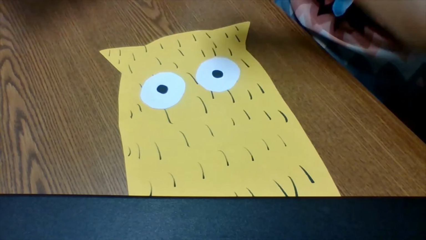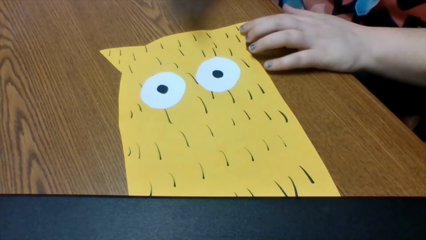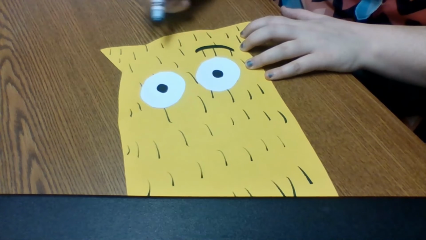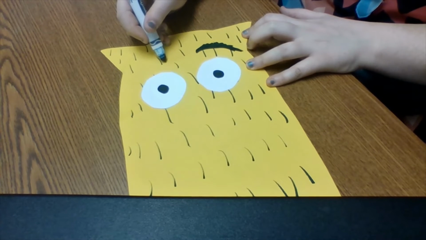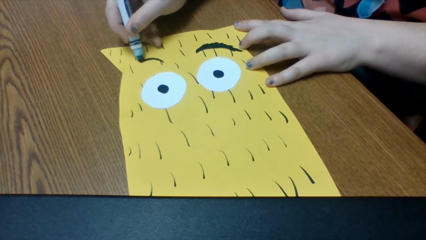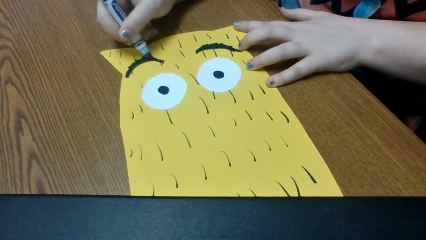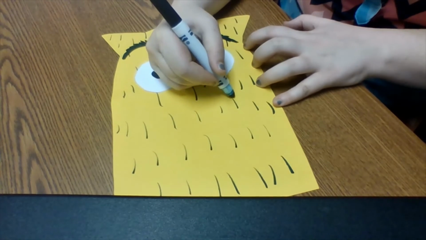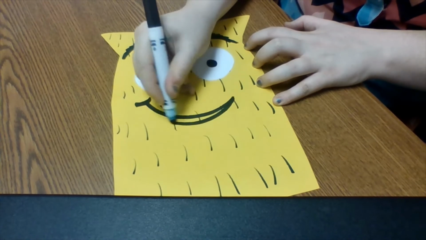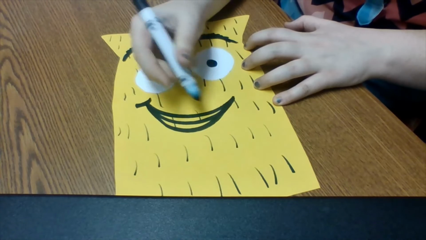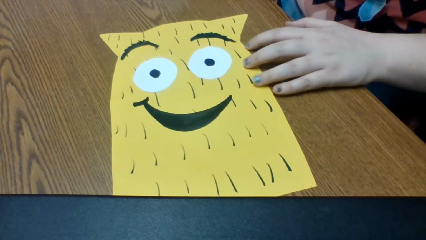In this case, again, I want to do something that is either happy or funny or silly. Okay? So in this case, I'm going to add eyebrows up here. And when I do, I want to make them really bushy, just like on our color monster. After this, I'm going to add a mouth. And on my mouth, I want to make sure it is nice and bold. Again, you want it to stand out against all that texture in the background.